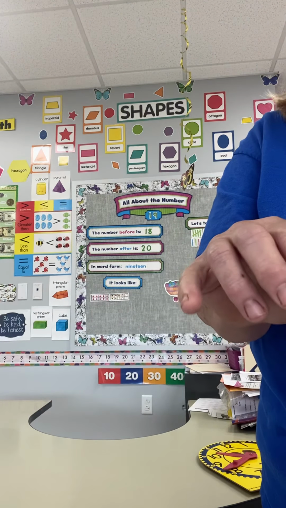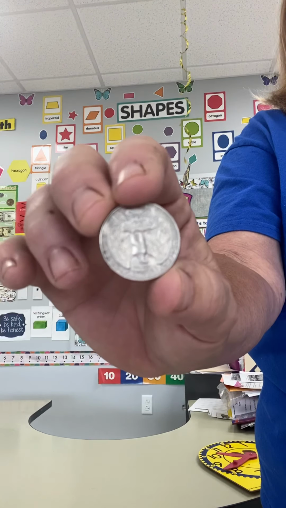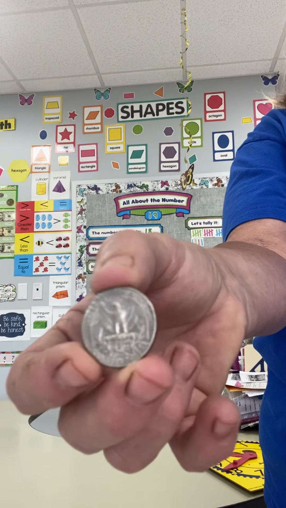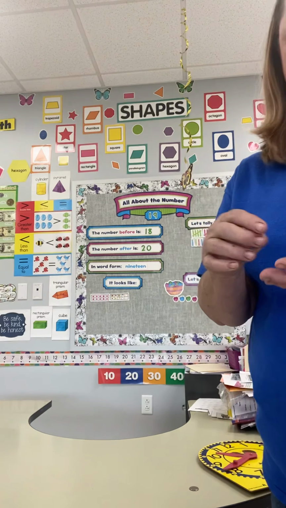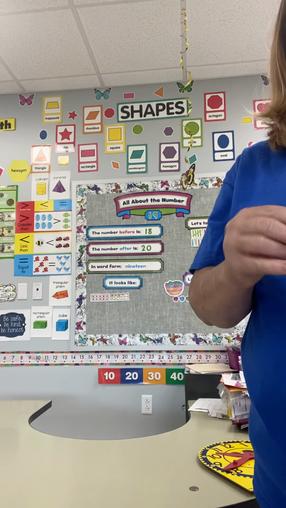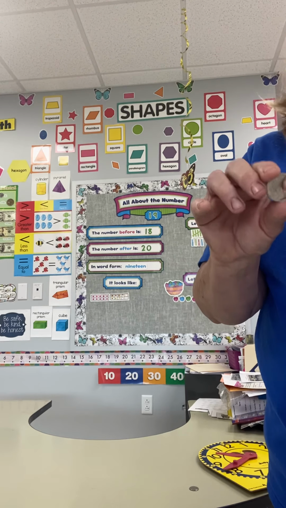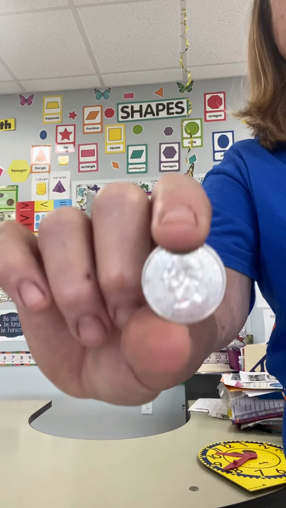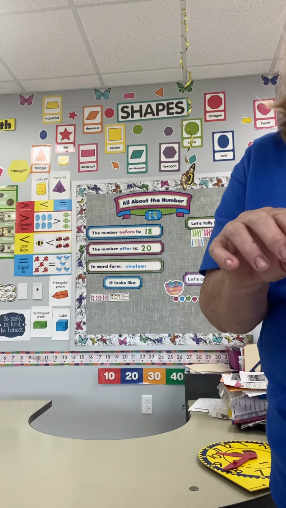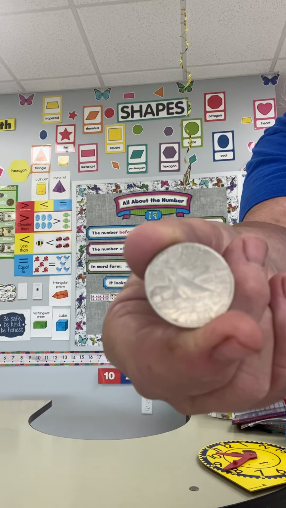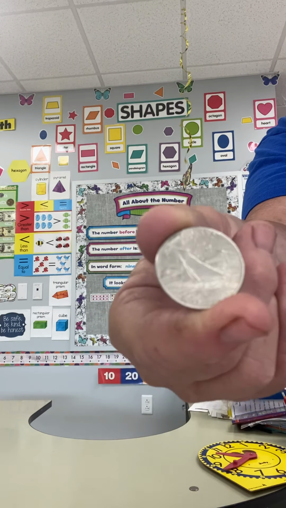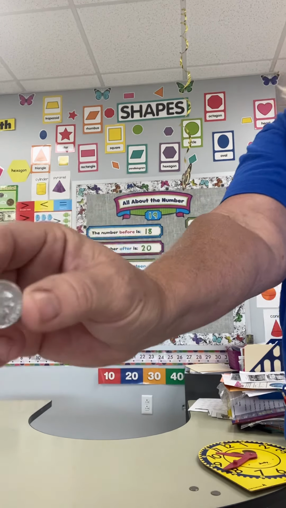And this is what the back of some quarters look like. It's upside down. Quarters might have different pictures on the back, but they're still quarters. Like this one has a different picture on the back. The front looks exactly the same, but the back has a different picture, but it's still a quarter and it's still worth 25 cents.